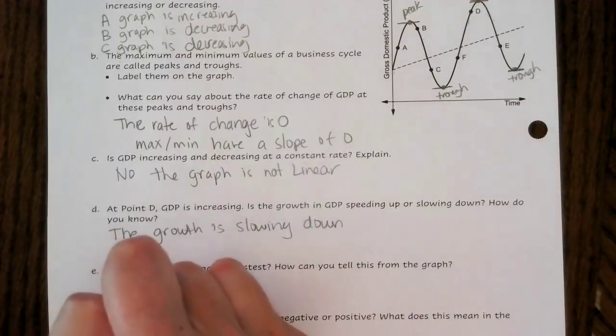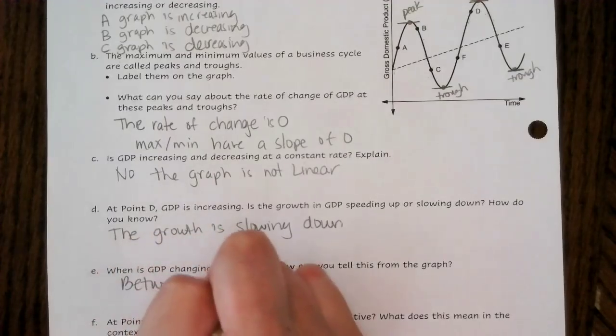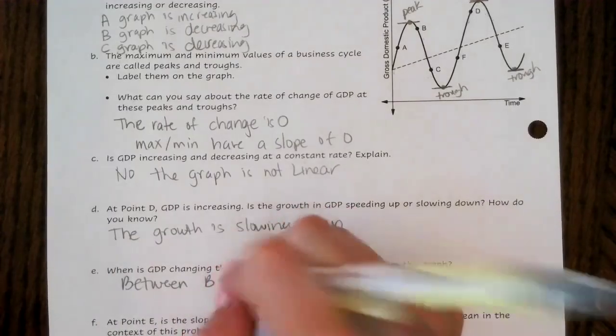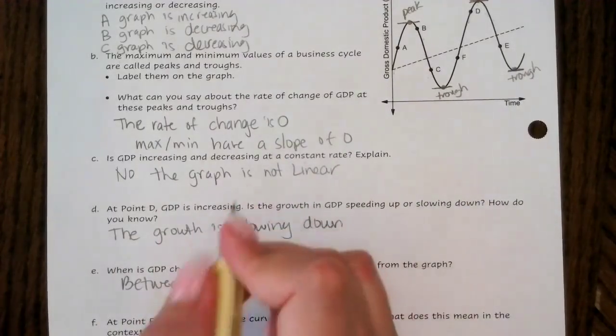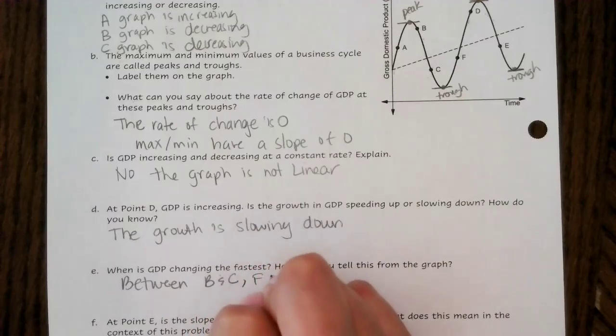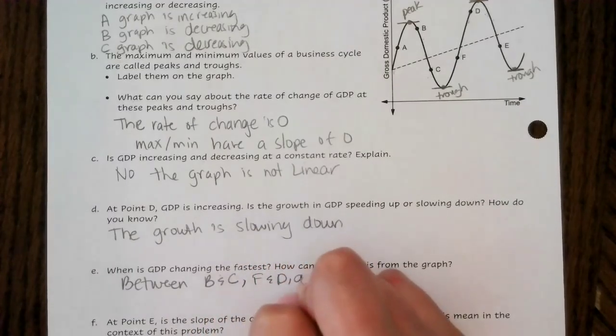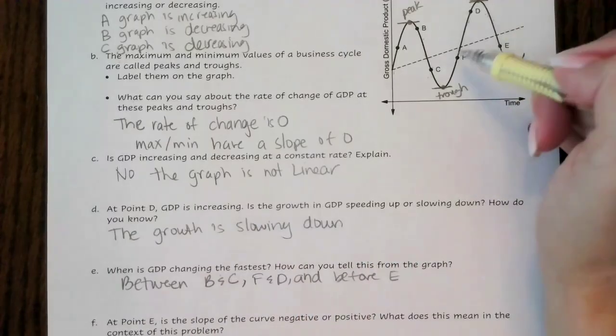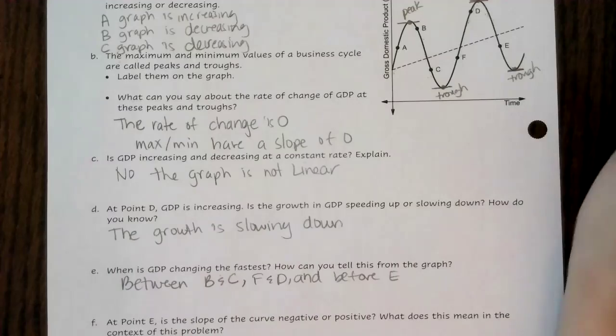So let's write that down. So between B and C, sorry, not D, B and C, F and D, and before E. That's where our steepest lines happen.